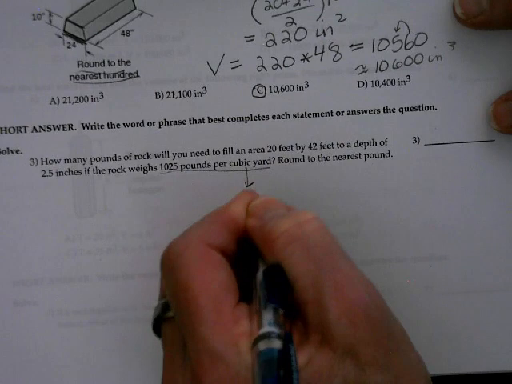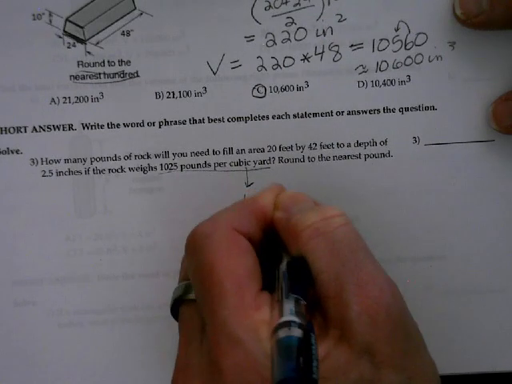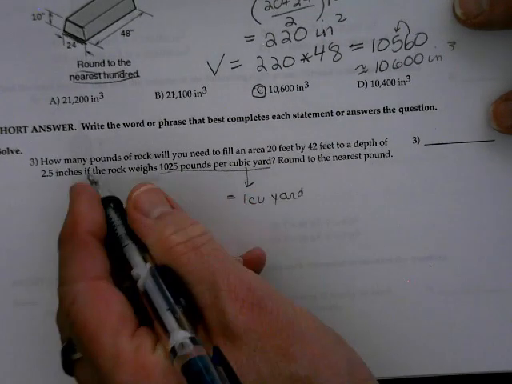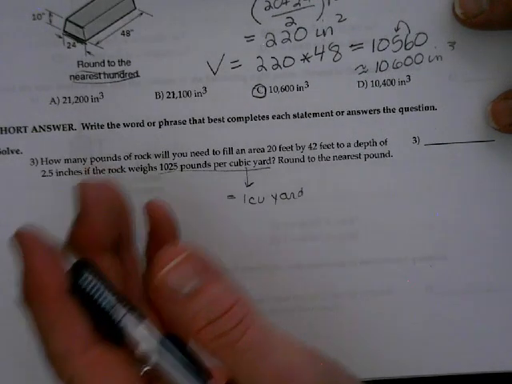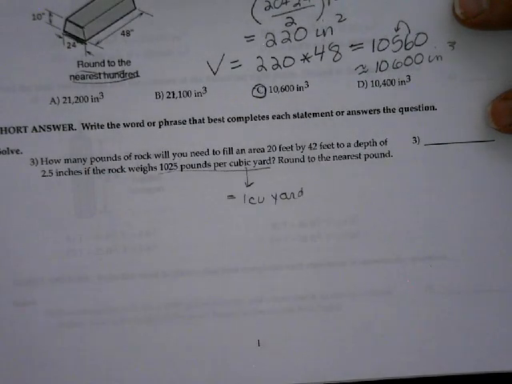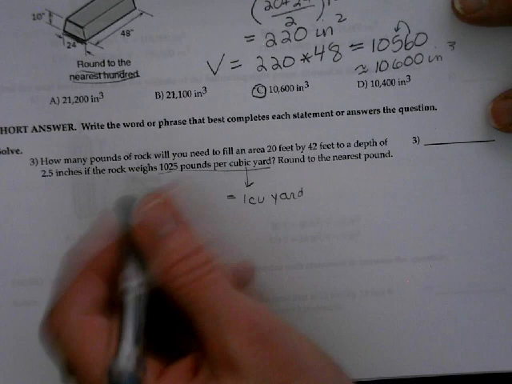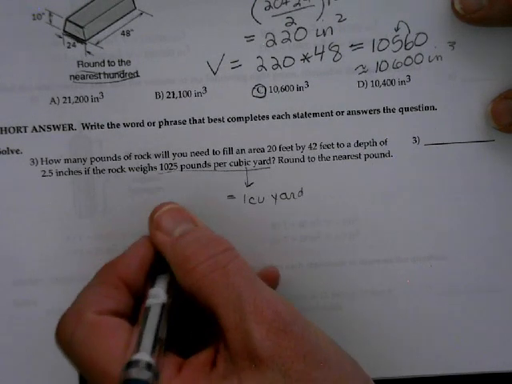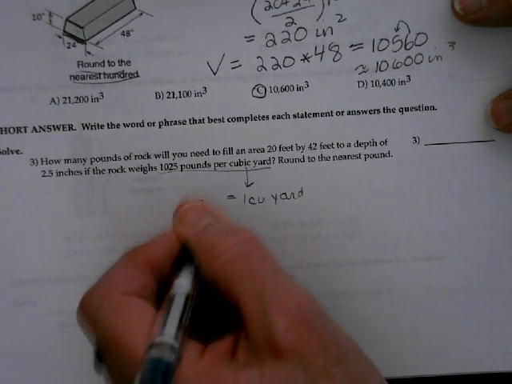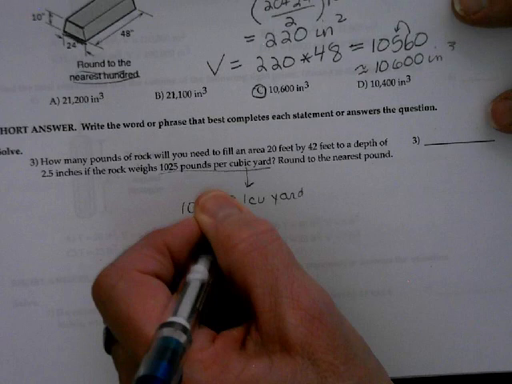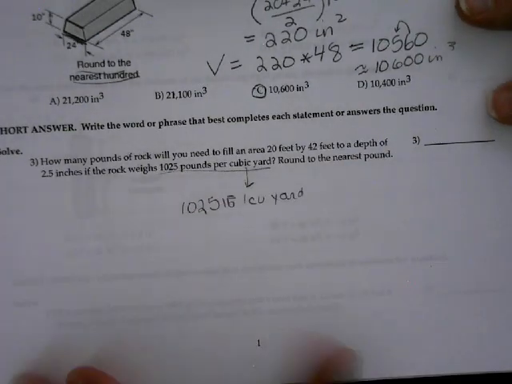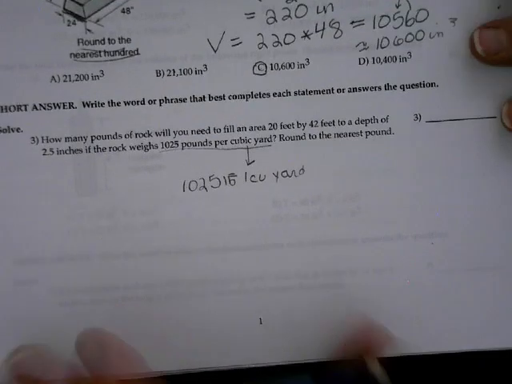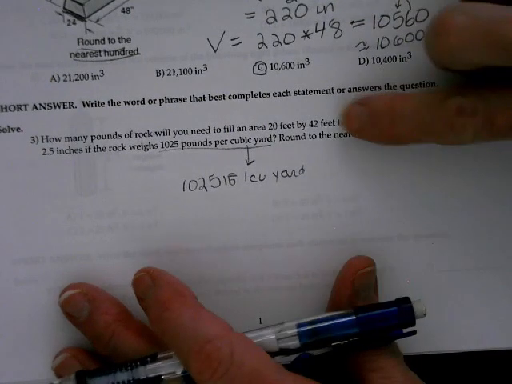Okay, oh, and they gave it to us already. So if I can get 1 cubic yard for this rock, every rock weighs different. You know, lava would weigh different than sandstone, would weigh different than marble or whatever. That's why they had to give it to us. 1,025 pounds. So the measurement is not in yards.